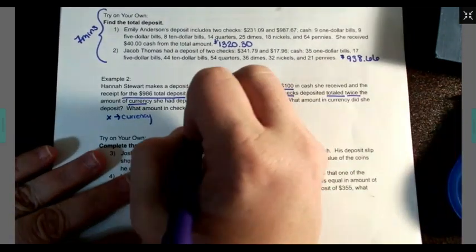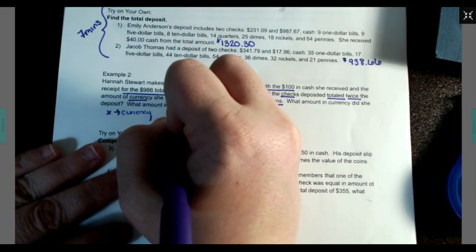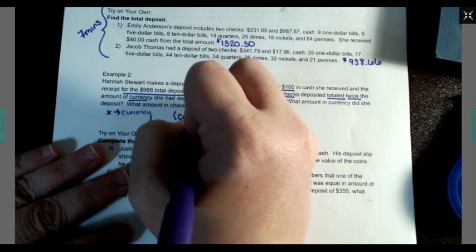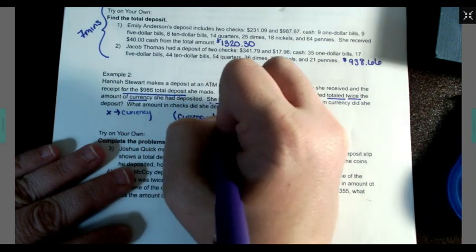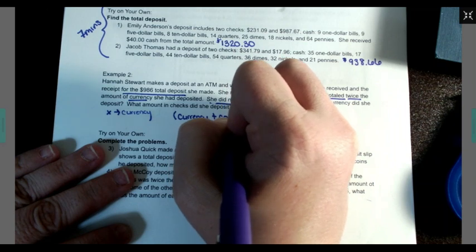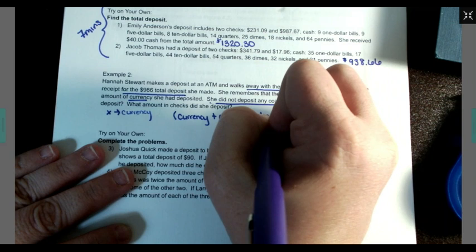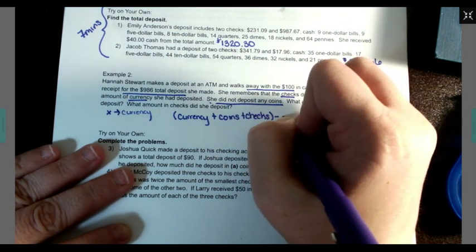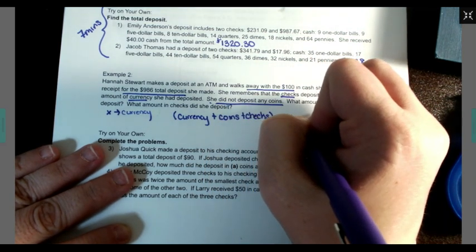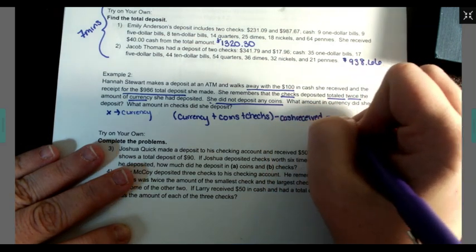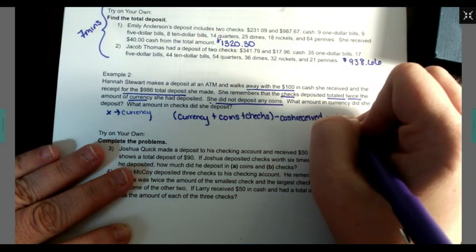All right, so recall that the equation says currency plus coins plus checks minus cash received equals my deposit.